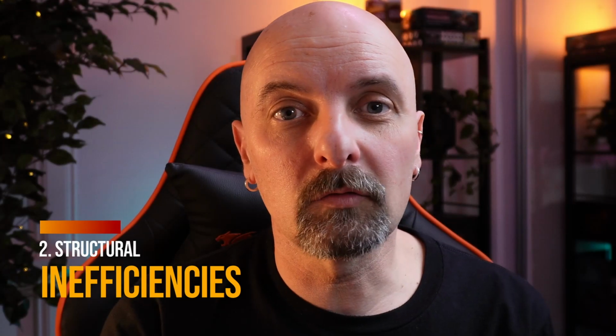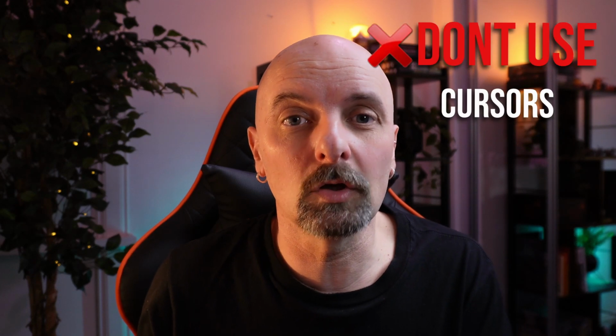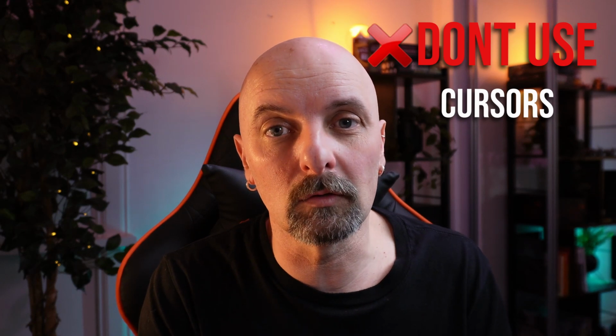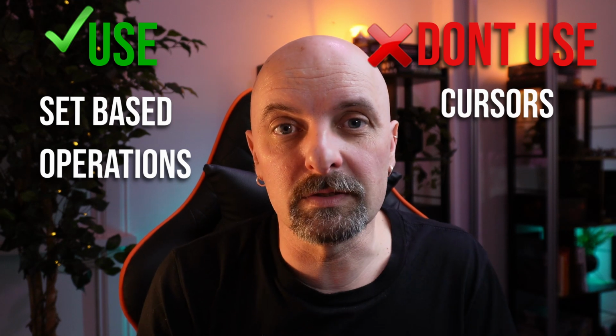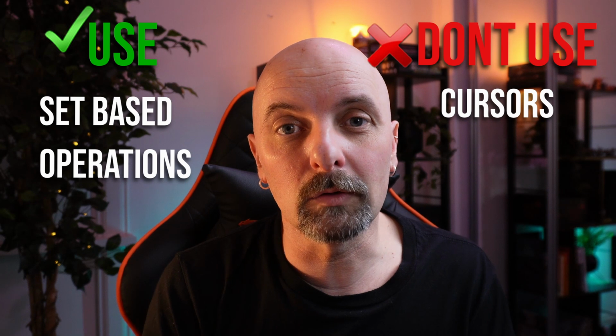Next up, look at some of the structural inefficiencies which you can avoid. Developers new to relational databases will often fall back to using cursors just because it feels familiar, using them in the same way you would a loop in another high-level language. This approach is particularly bad. Cursors should only be used if you really have a specific reason for using them. These should be swapped out for set-based operations, or operations that work on an entire set of data, rather than looping through the set and working on each individual row.